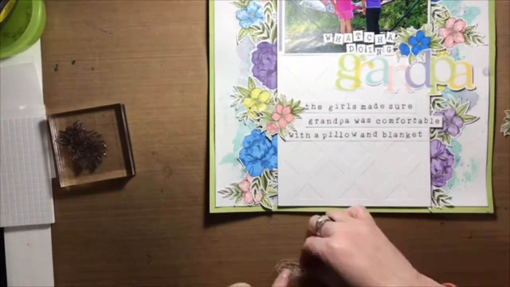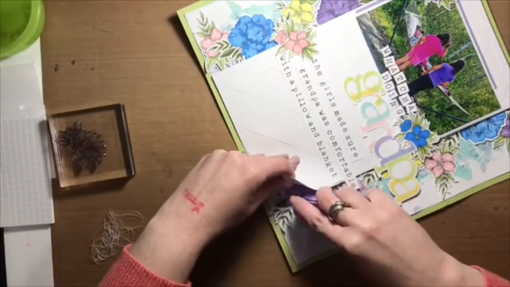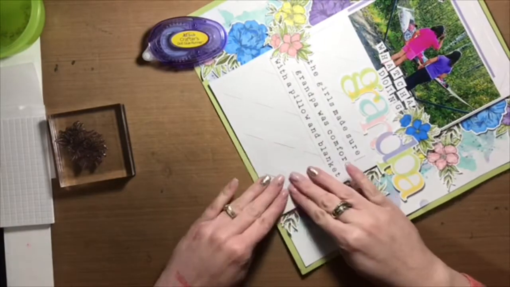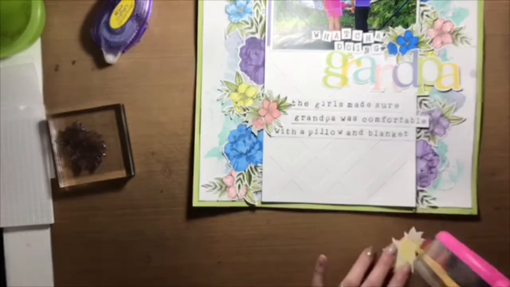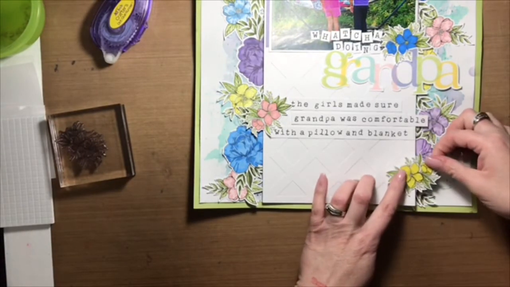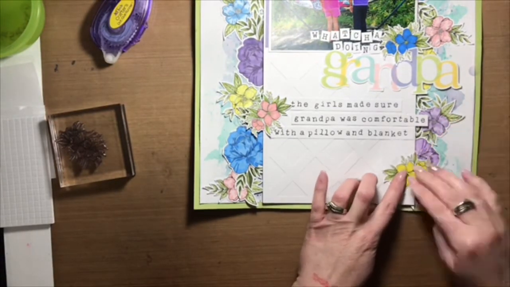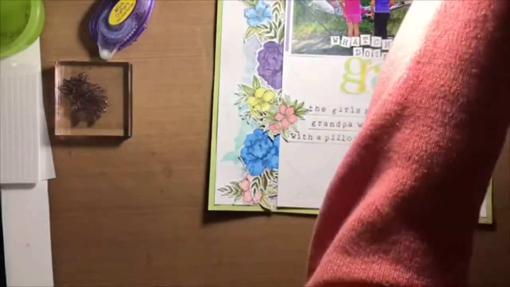Here we go. I added the last bit of sewing thread to the bottom of the layout. I decided that one more flower needed to be added down at the bottom. I'm also going to add the date there as well. So off camera, I stamped another flower, colored it, fussy cut it out, and now I'm adding it to the layout.